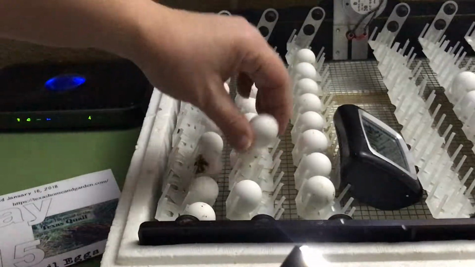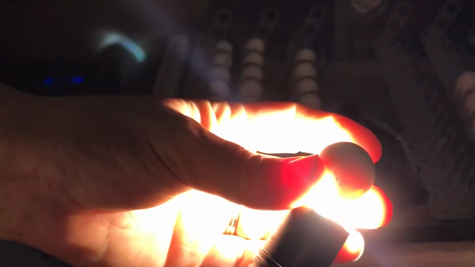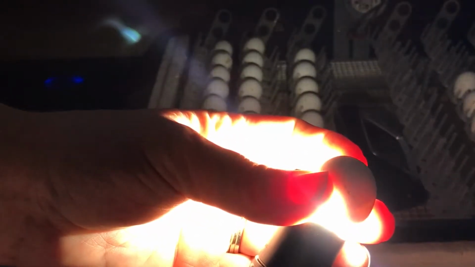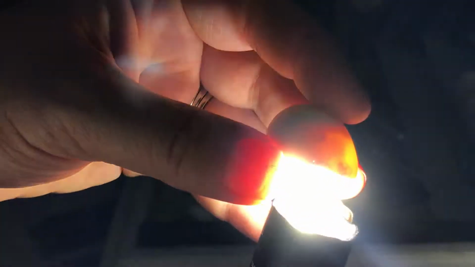So I'll show you a few of those where you can see that most of the egg is covered in dark spot, and that dark spot is actually the embryo inside of there. So this one may or may not make it. It actually probably stopped developing because there's a little too much air pocket there, but possibly.